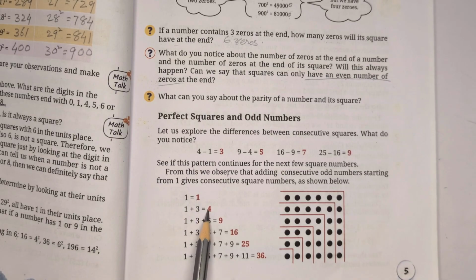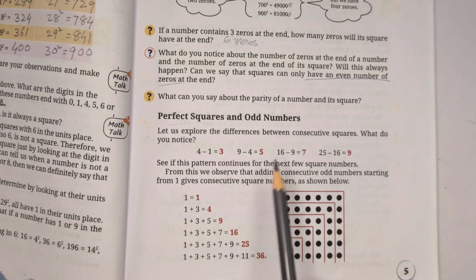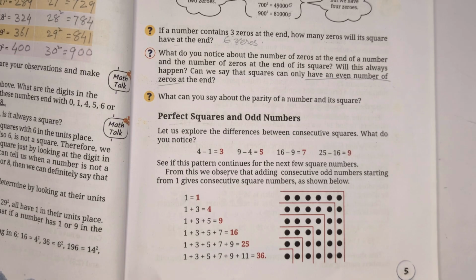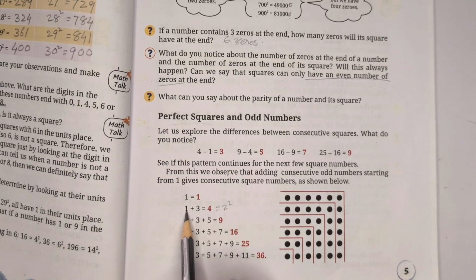Here we can see 1, 4, 9, 16, 25, 36, etc. These are the perfect squares or square numbers. And here we are getting the odd numbers list, which means we can write all the perfect squares as the sum of odd numbers. Here 4 is 2 square, so the sum of the first 2 odd numbers, 1 and 3.